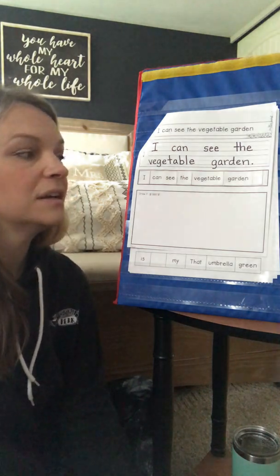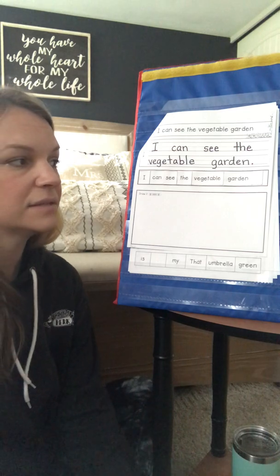Okay, radishes, all kinds of vegetables. Broccoli, cauliflower. Okay. If you don't know what a vegetable garden looks like, you could look it up on Google. You could look in books you have at home, magazines, lots of gardening things out right now. So have fun with that, guys. I can't wait to see your pictures.